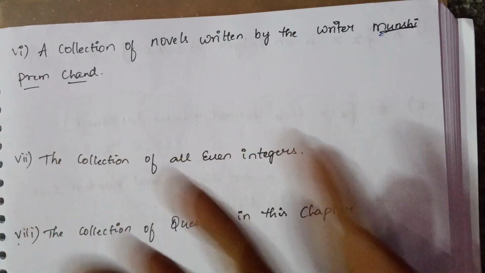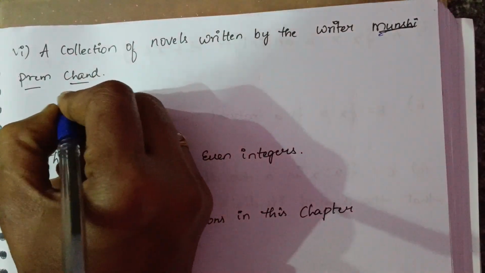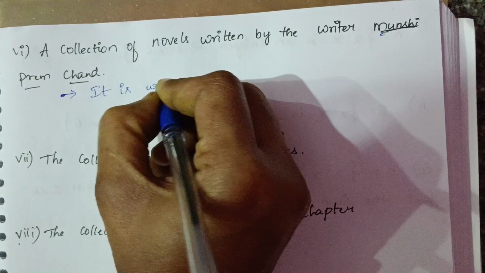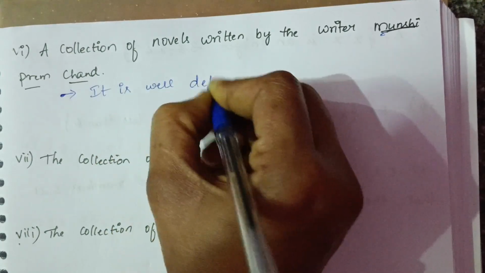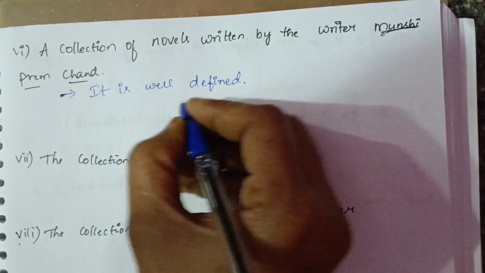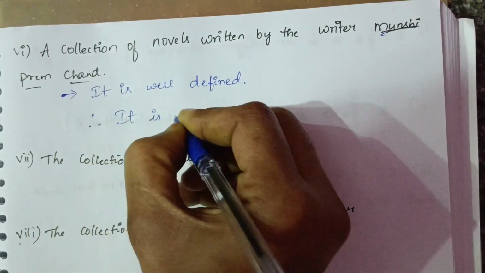We can't get any different books. So it is a well defined object. Why? Because it will not vary from person to person. Therefore it is a set.